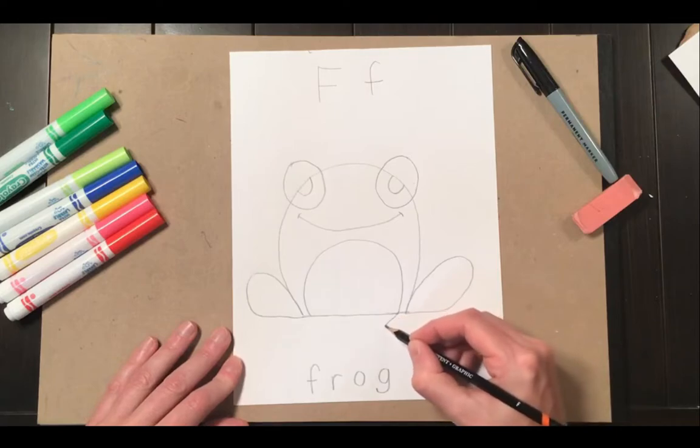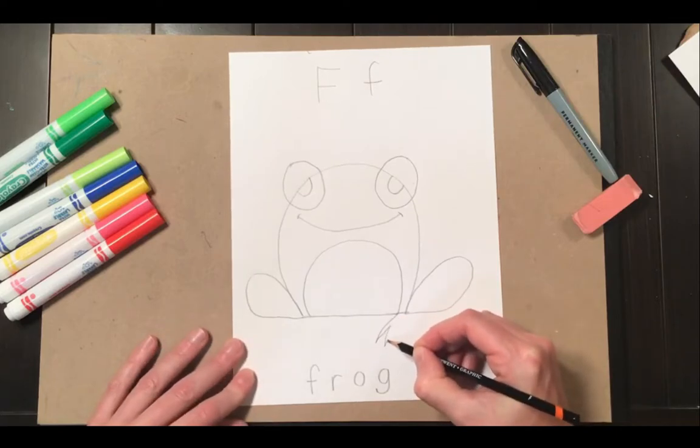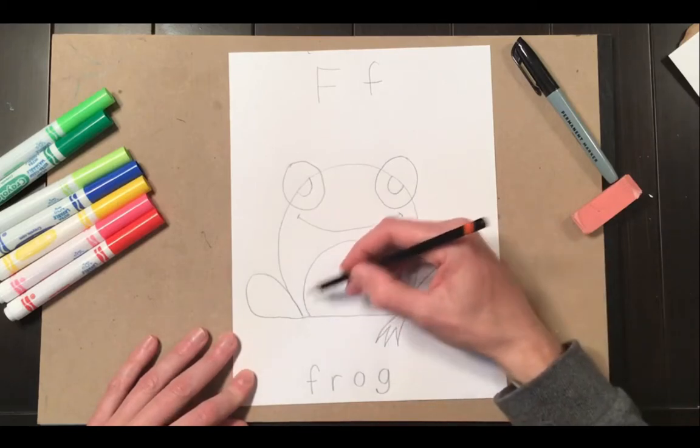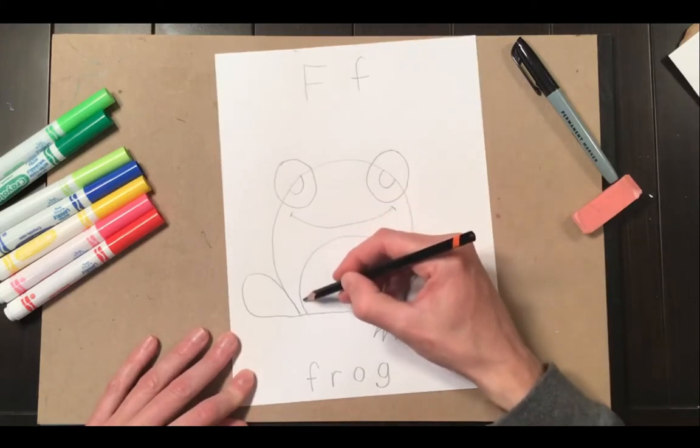So bring a finger out towards the middle a little bit. And I got 3 fingers on this frog on that side. I'll do 3 on the other side. Follow the curve. Bring it towards the middle.